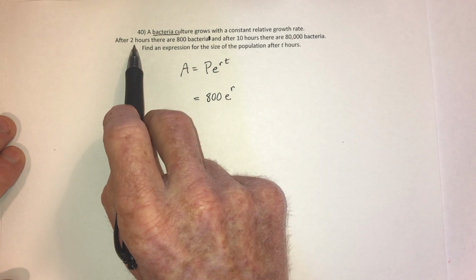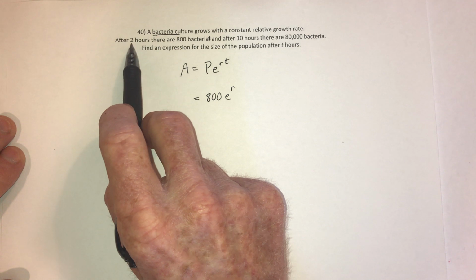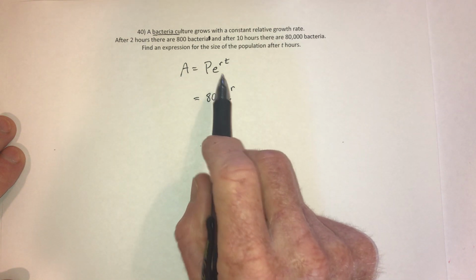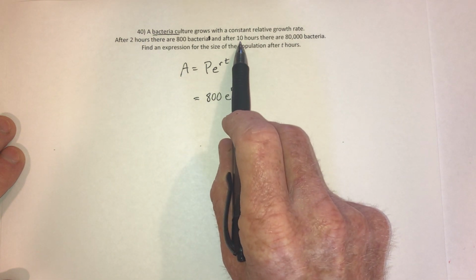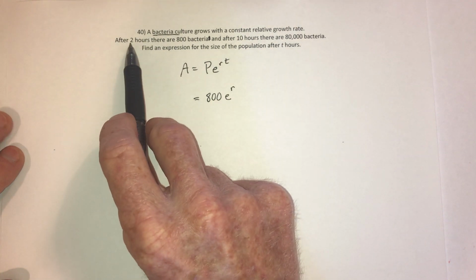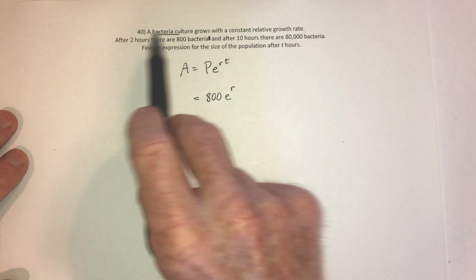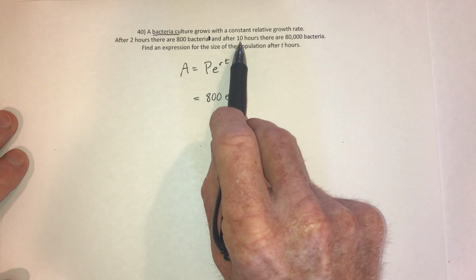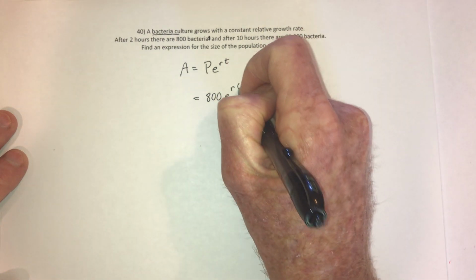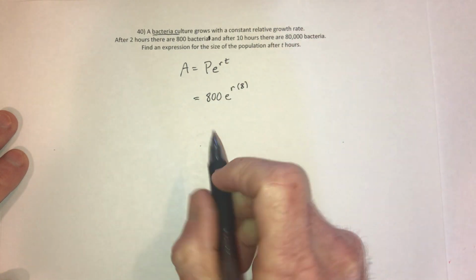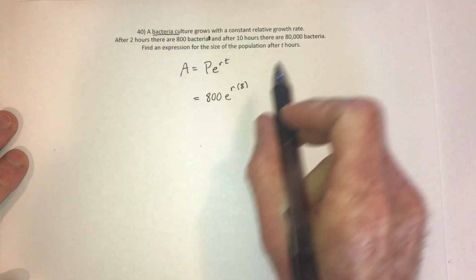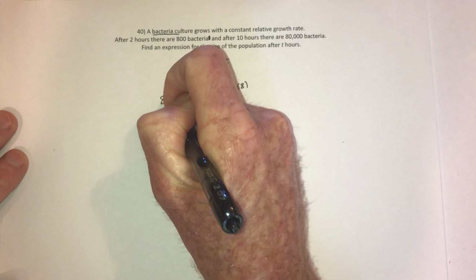Now, this said after 2 hours, but for the moment, I'm not using that 2 in here. Next up, after 10 hours. So the time that's passed since the 2 hour mark to the 10 hour mark is 8 hours. So use that time equals 8 hours has gone by since it was 800, and now it's 80,000.